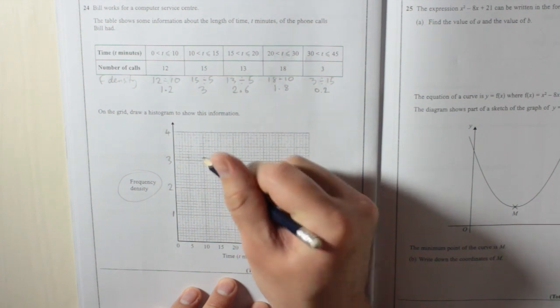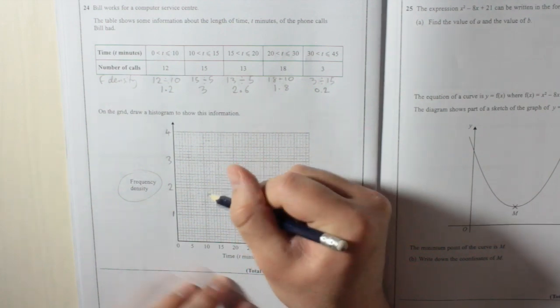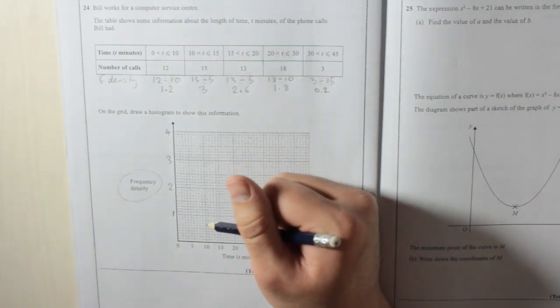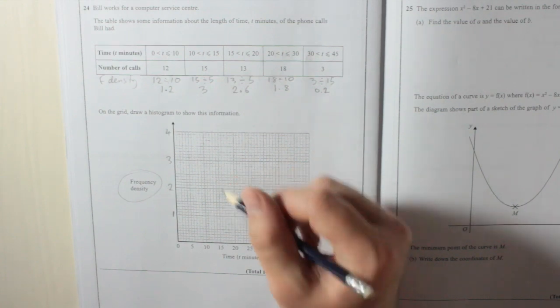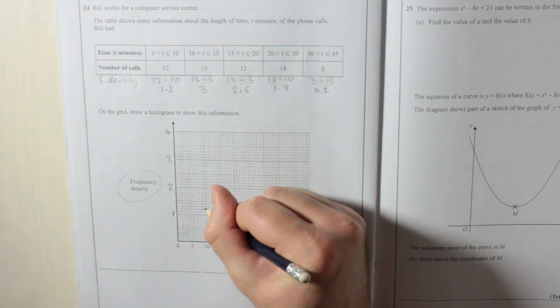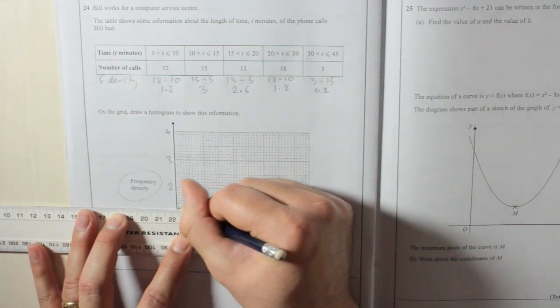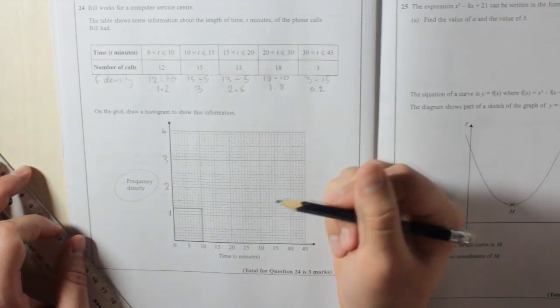Because it goes 1, 2, 3, and in between each one there are 10 little squares, every little square is one decimal place, 1/10. So it is going to be 1.2 there. So with a ruler, between 0 and 10, you've got that.